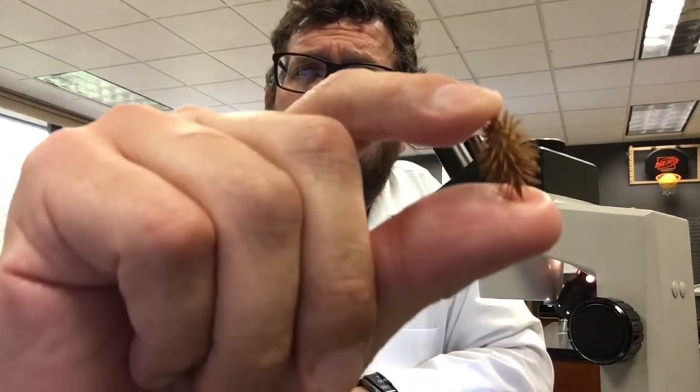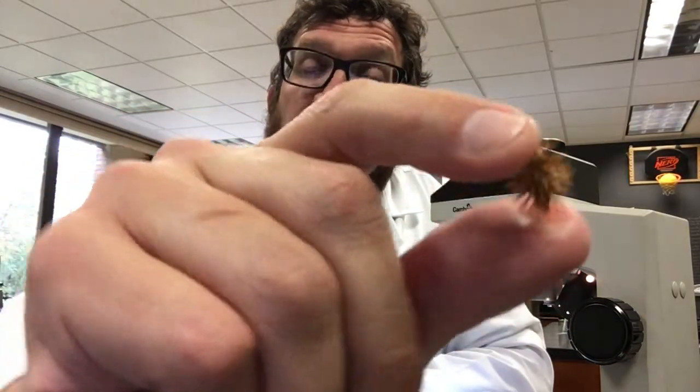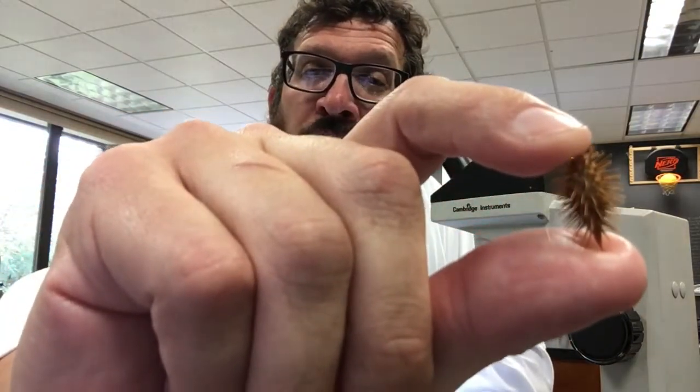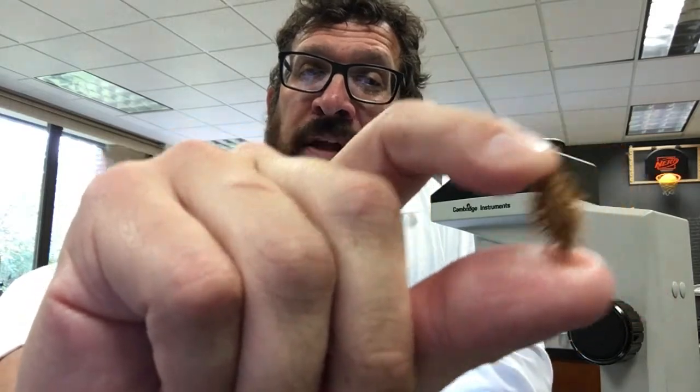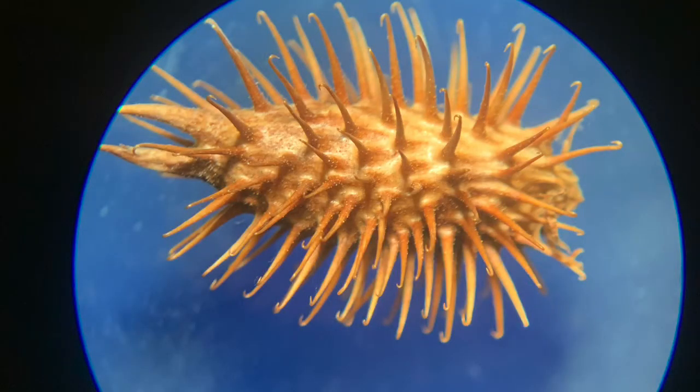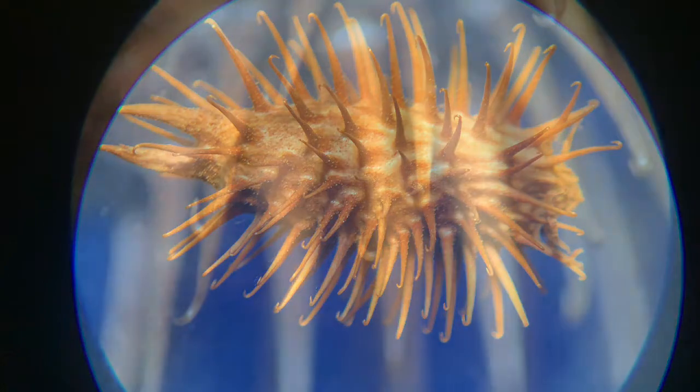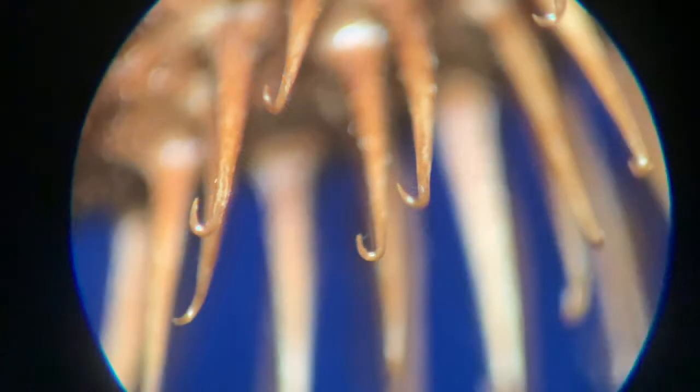Anyone spending some time out in the woods might be familiar with this cocklebur, or the burr from the cocklebur bush. This is a very unique type of seed. Let's take a look and get a closer view of what it looks like underneath the scope. This seed absolutely fascinates me. I love the way it looks underneath the scope. There is a very famous invention that came from the cocklebur and burr plants.